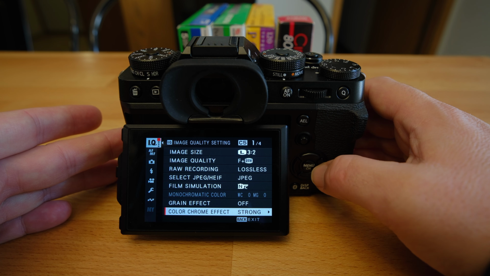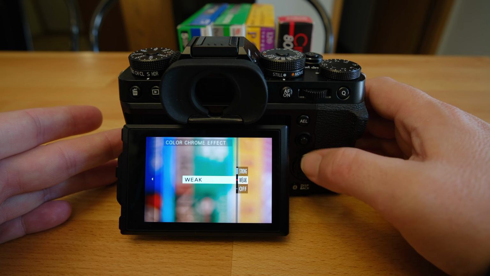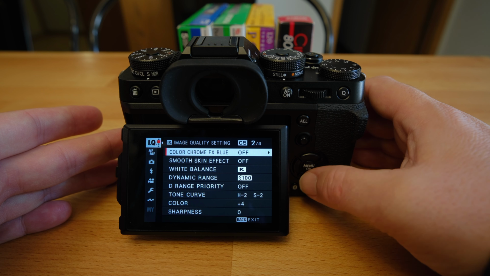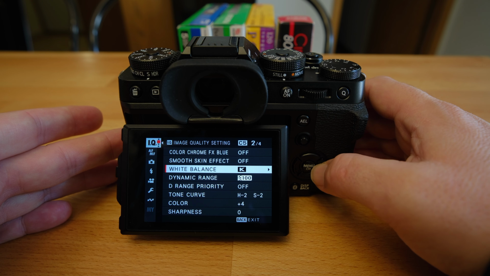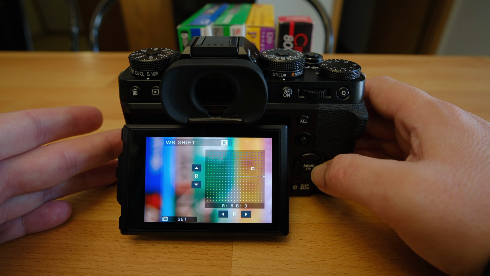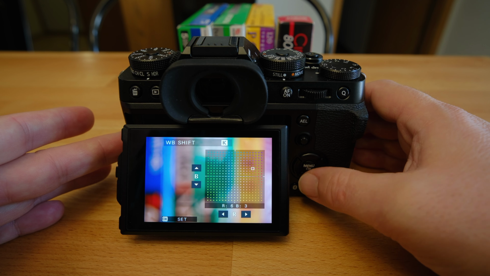For this one, I'm going to stick with classic negative. Next thing I do is change the color chrome effect to either strong or weak. I've had different results for both, but maybe start off with weak first. Next up is I change the white balance. As I said, this is actually one of the warmer ones, so I bring this up to 3600 Kelvin and then go over to the white balance shift settings. I have this at positive red 6 and positive blue 3.